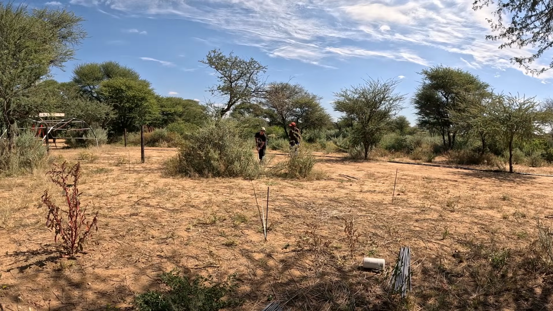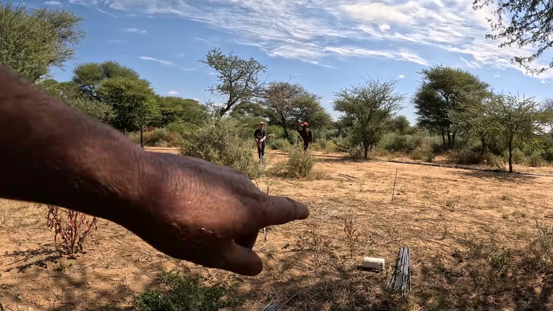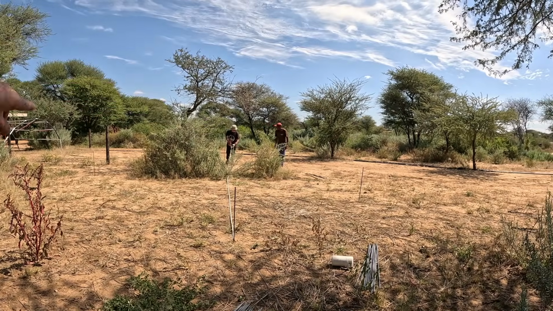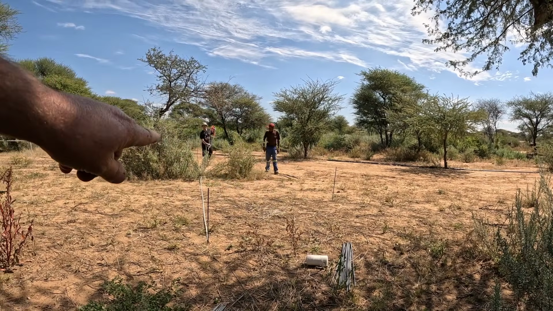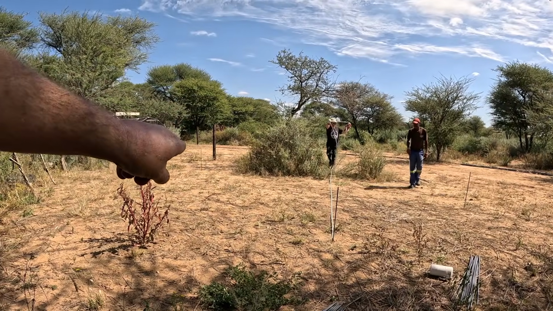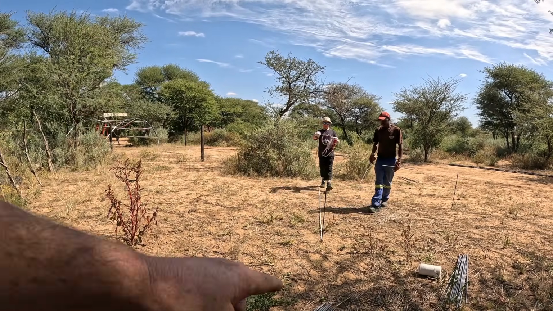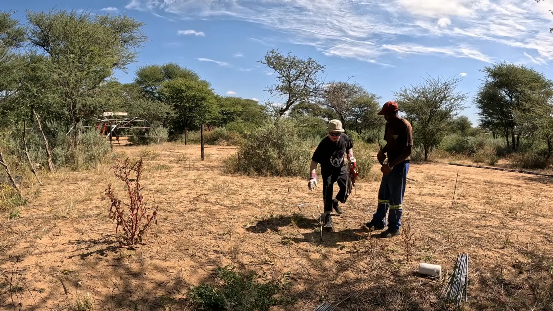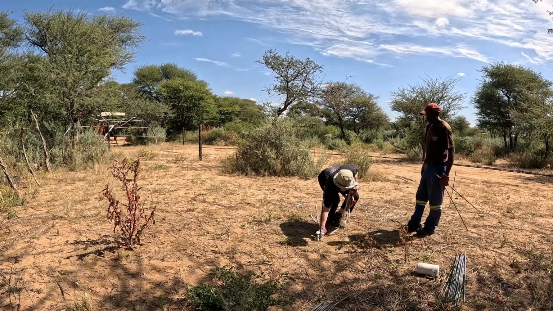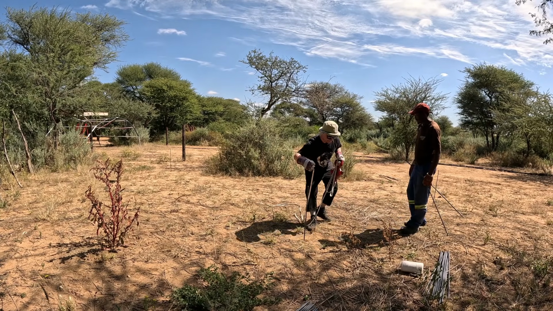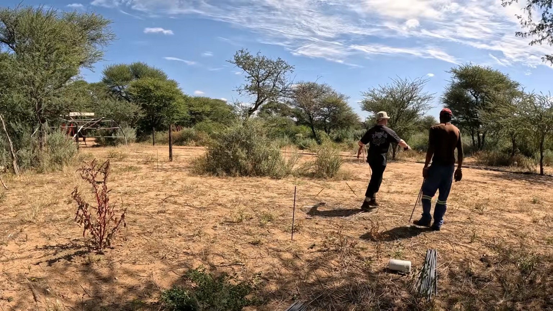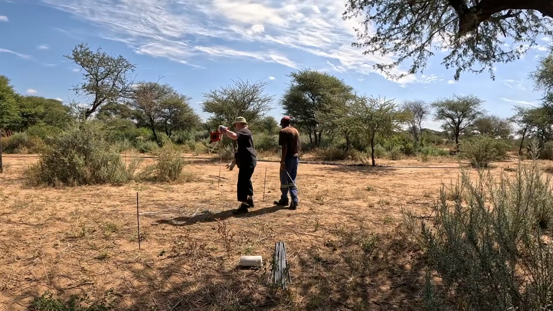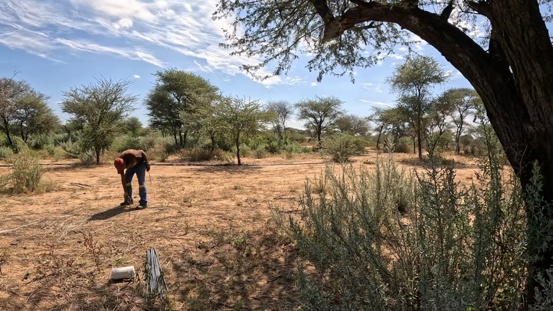This is just making it square. To make sure it's square, you measure from the one pole across to the other pole, and then again across like that, and you want that to measure exactly the same. You can also do it via Pythagoras, but we are not going to do that right now.